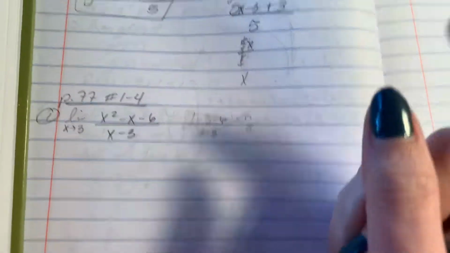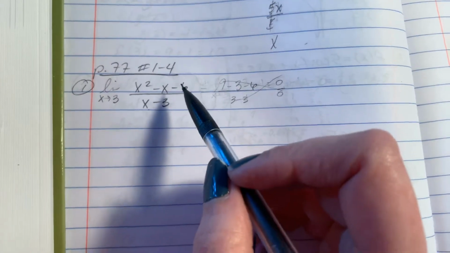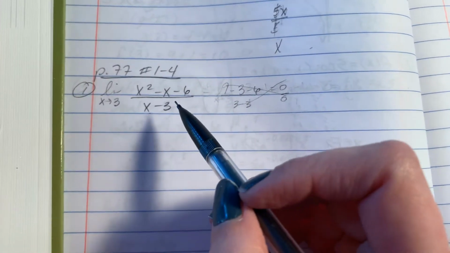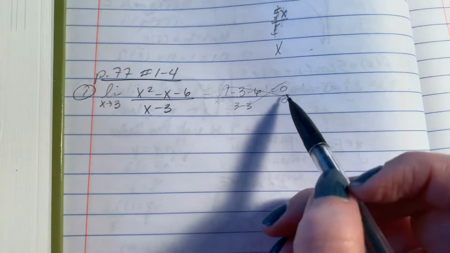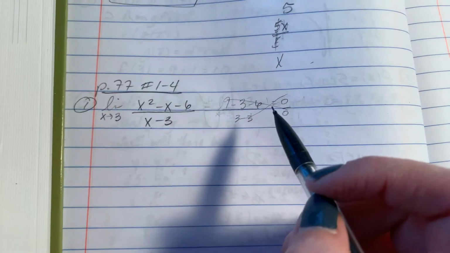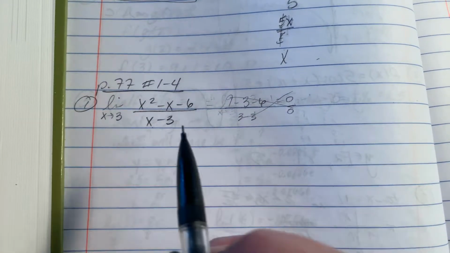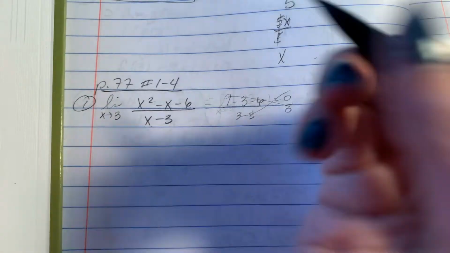Okay, and you do not put does not exist. Now, you've got two choices. One is what you learned in the beginning, where you just factor and cancel. That works fine. Or you can just use L'Hopital's, because this is an indeterminate form of 0 over 0. If you don't get an indeterminate form of 0 over 0, or infinity over infinity, you cannot use L'Hopital's, and you must factor and then cancel out, okay?